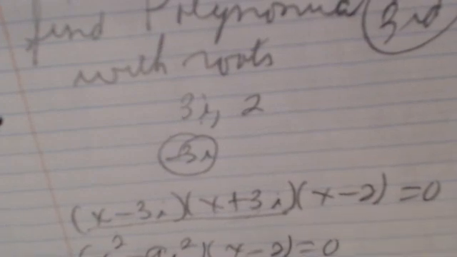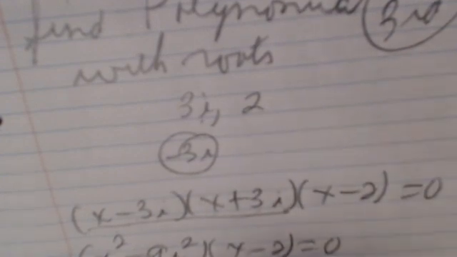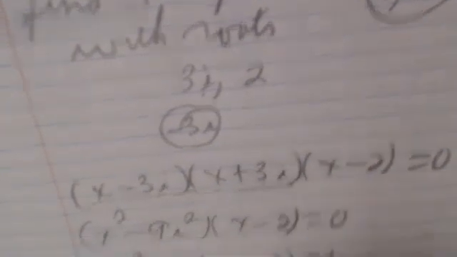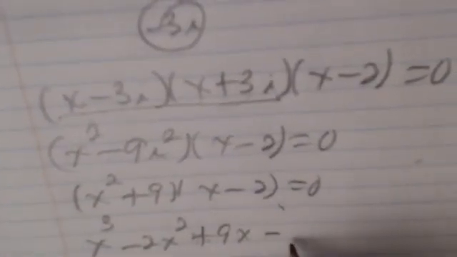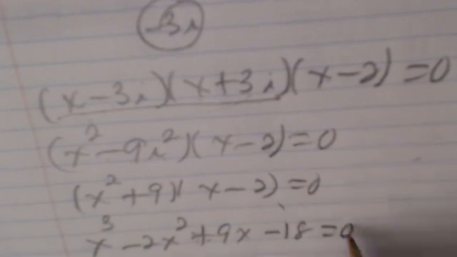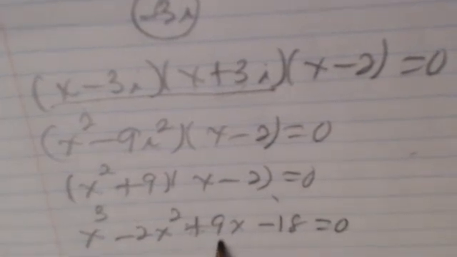So we can solve this now, and I get x cubed minus 2x squared plus 9x minus 18 is equal to 0. So this is our answer. This is the polynomial that would have those roots.